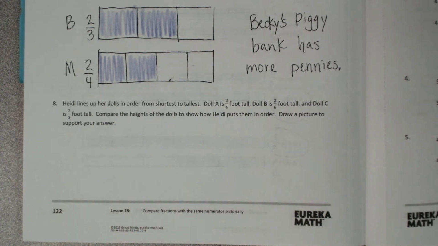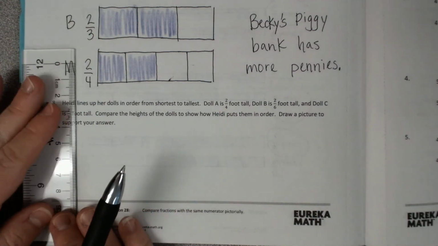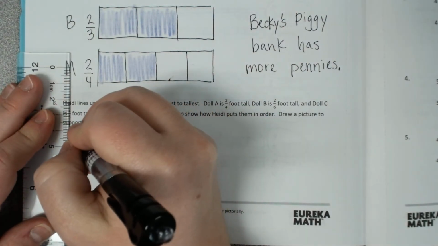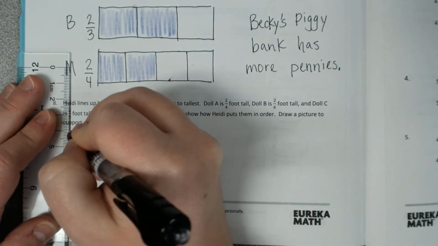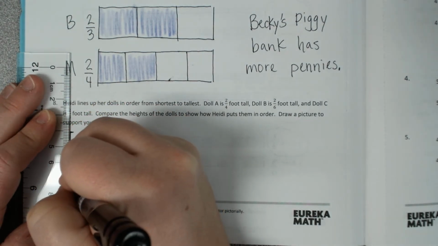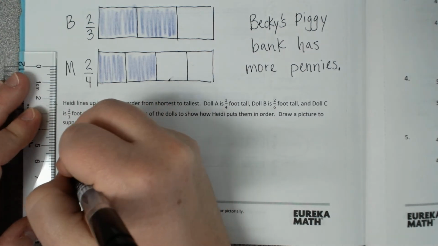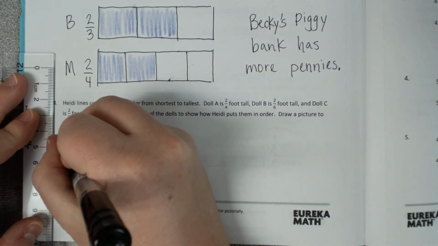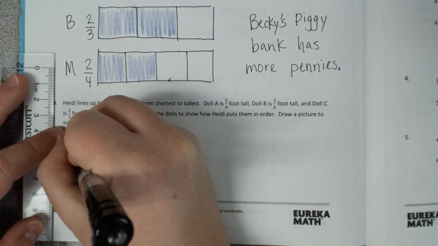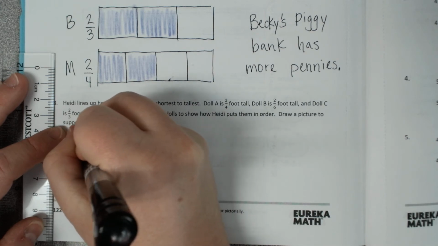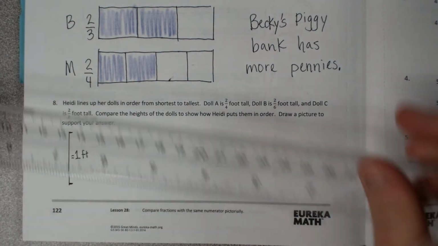So this is pretty neat. So here's what I'm actually going to draw. I'm going to draw me a sort of like a scale, right? So that I know that this is going to equal 1 foot. Just something to kind of go by, okay?